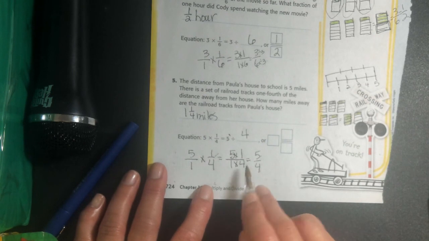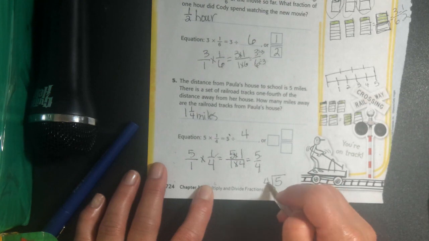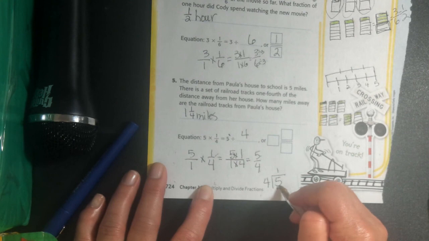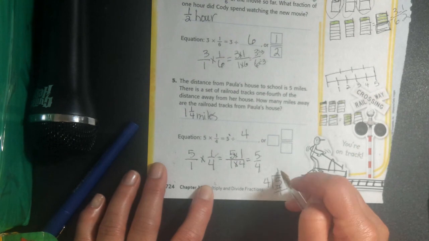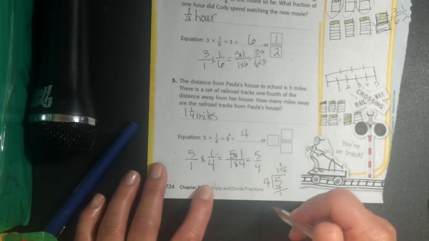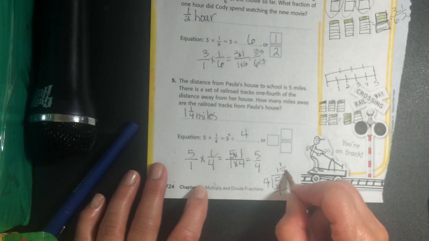I could do it a couple different ways. I could take my 5 and divide it by 4. 4 goes into 5 one time. 1 times 4 is 4. I subtract, I get 1. I bring my remainder up as my numerator, and the number I was dividing by, I put it back as my denominator, 1 1/4.